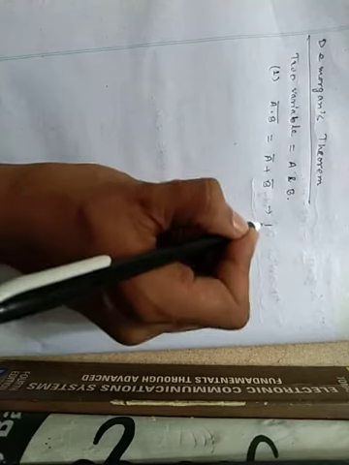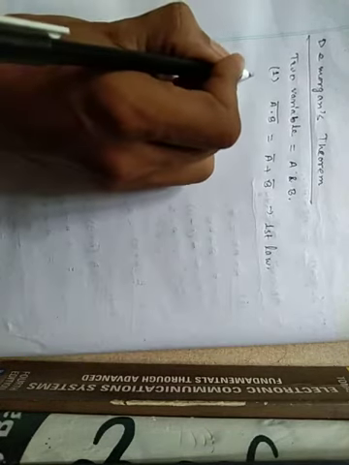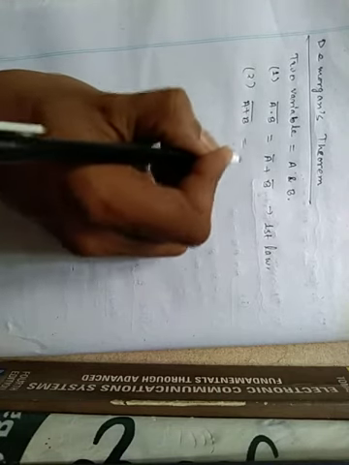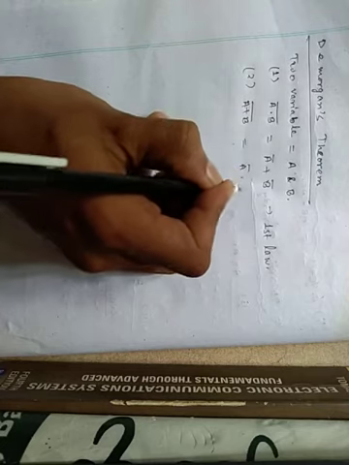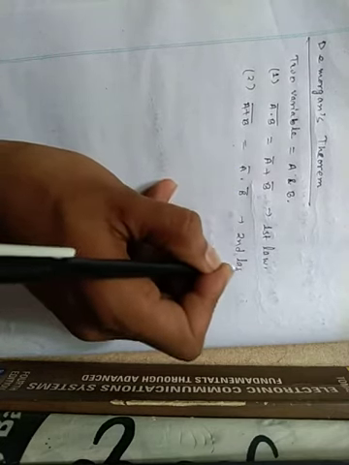That's the first law of De Morgan's theorem. Then the second law is (A + B)' = A'·B'. That is the second law.